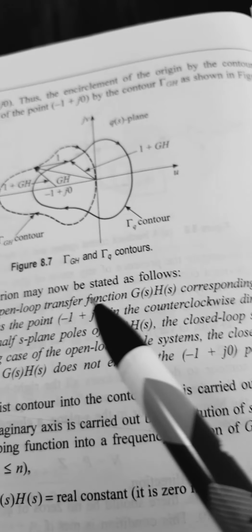Now next, the Nyquist stability criterion may be stated as follows.